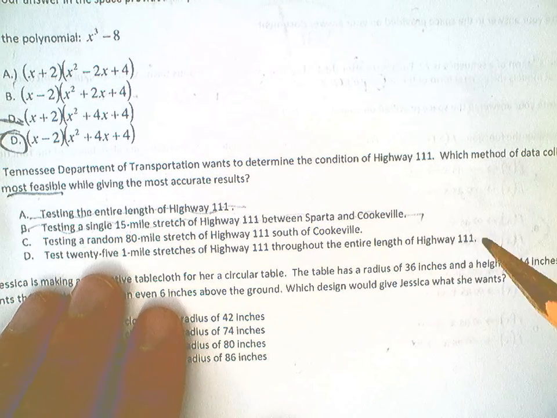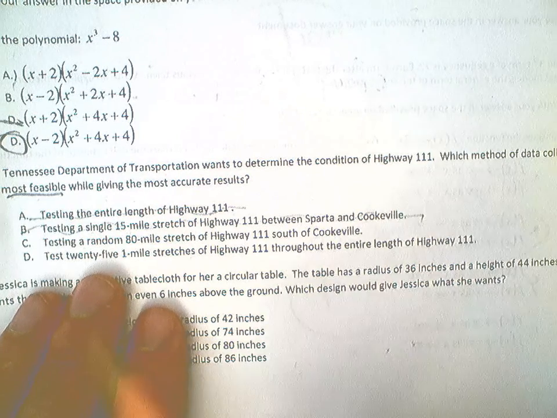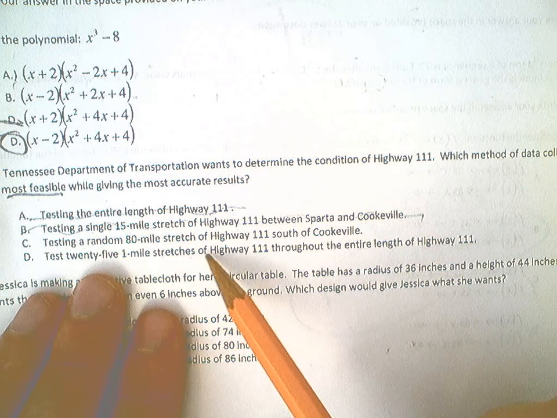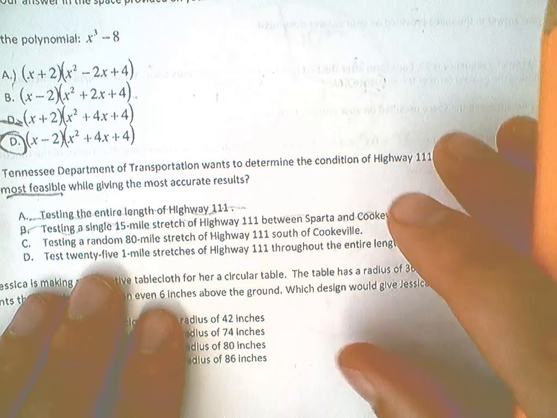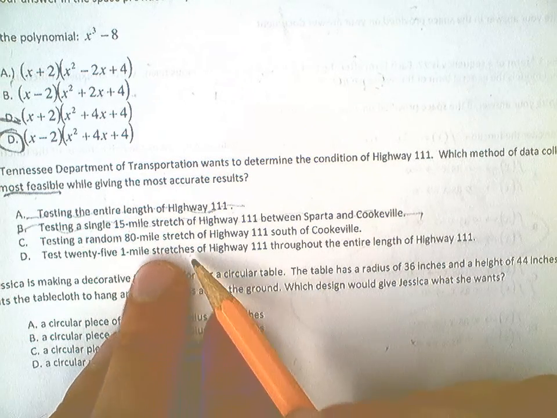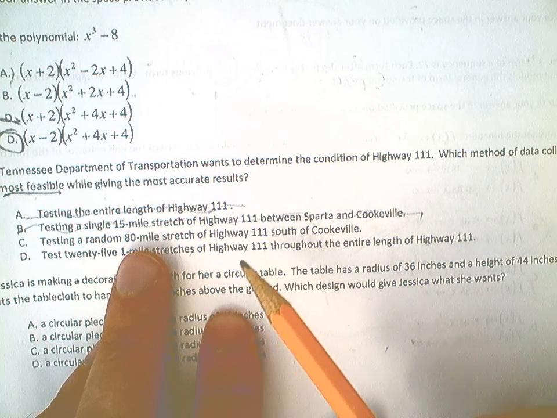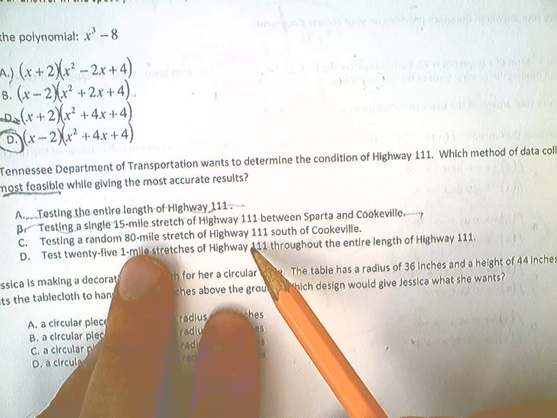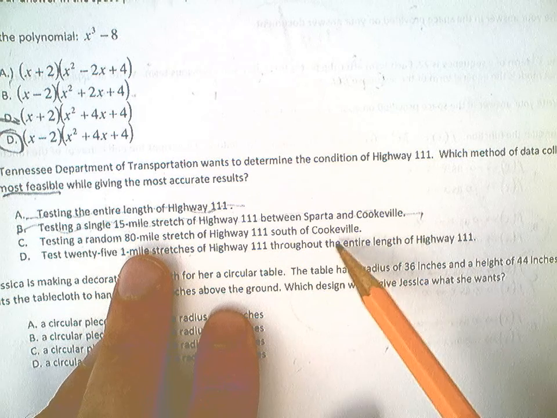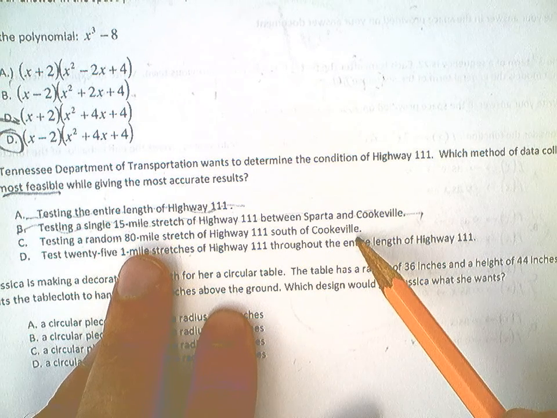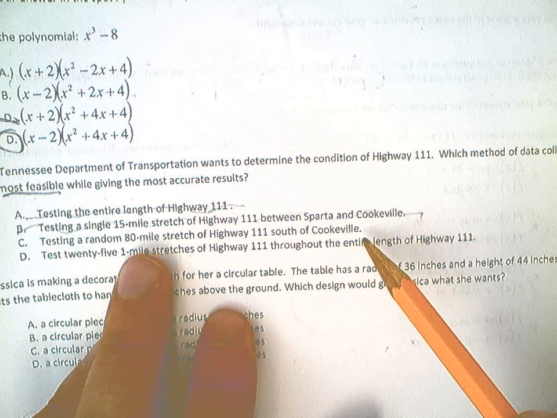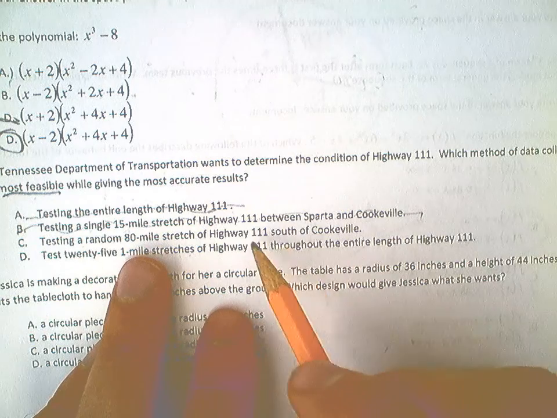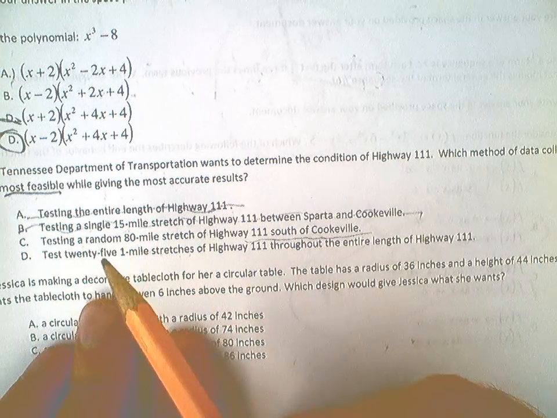It's way too specific. Next, we have testing a random 80-mile stretch of Highway 111 south of Cookeville. So first of all, an entire 80-mile stretch, maybe that's not feasible, but more importantly, the fact that it's specifically south of Cookeville, that's not really going to give us any information that we can use for 111 north of Cookeville. So this is too specific to be useful.